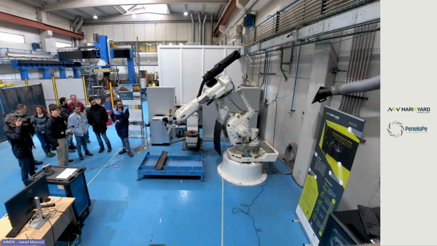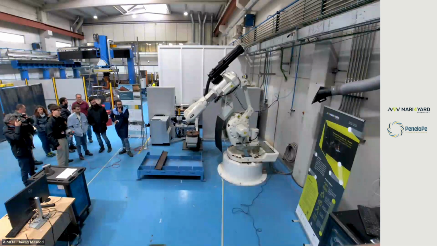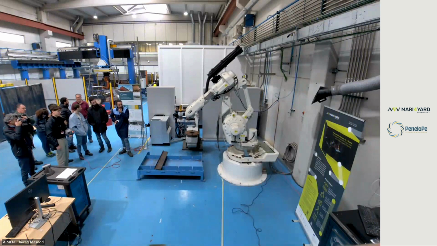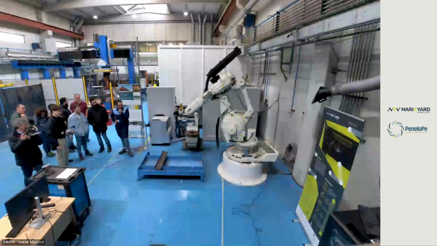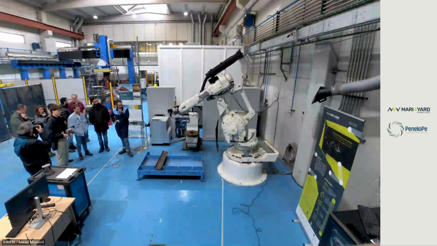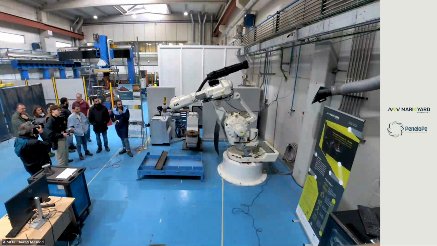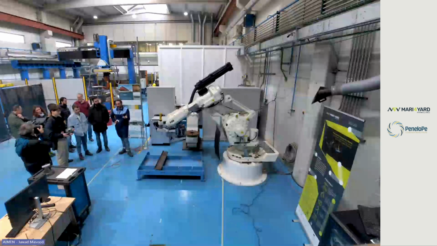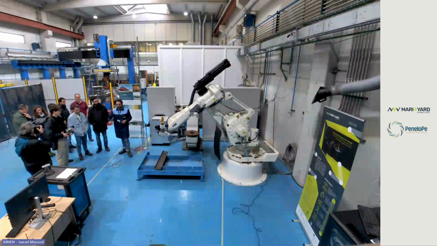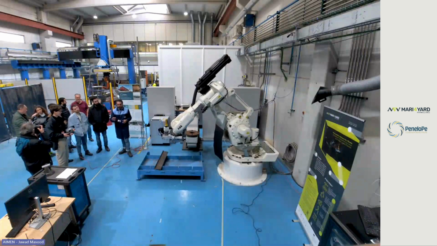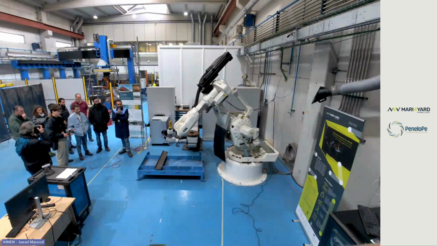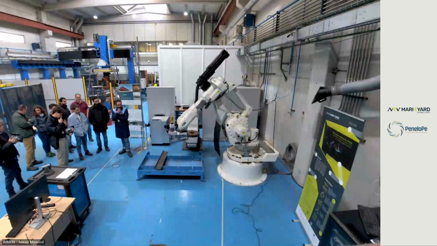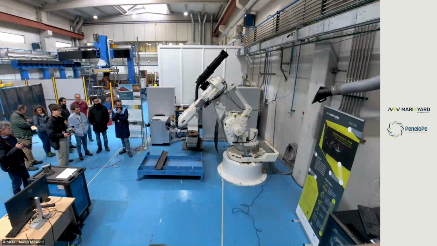These are the square's rounded corners. Home position, and now the triangle, the first point, and this is with high accuracy, so the robot is going to perform the movements with very tiny stoppings.